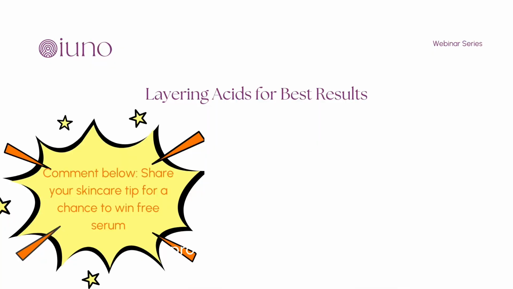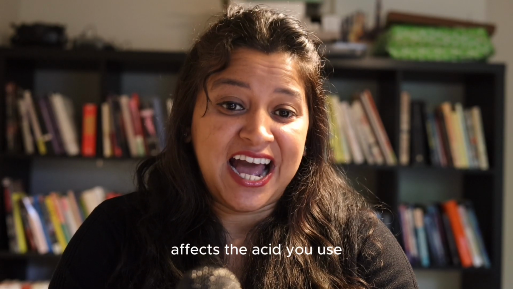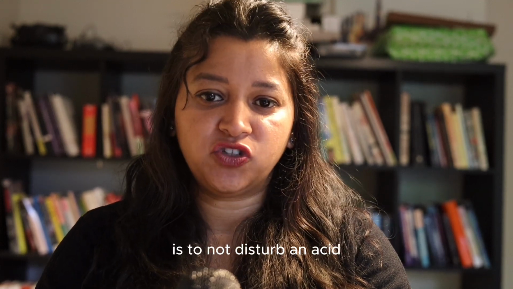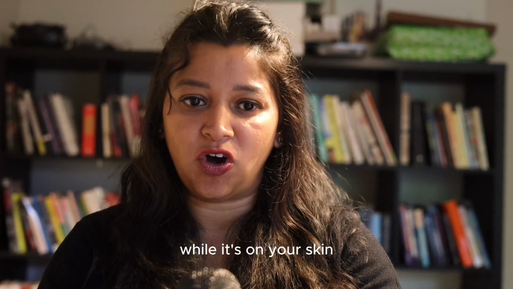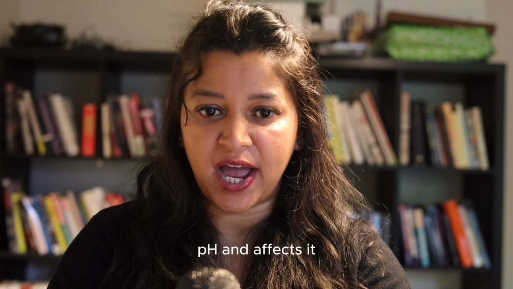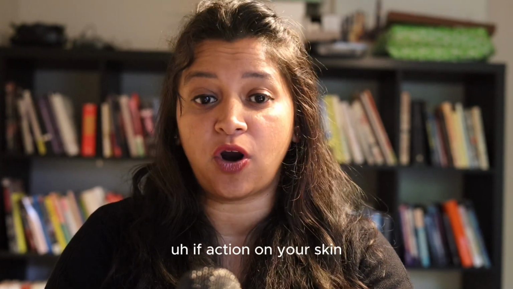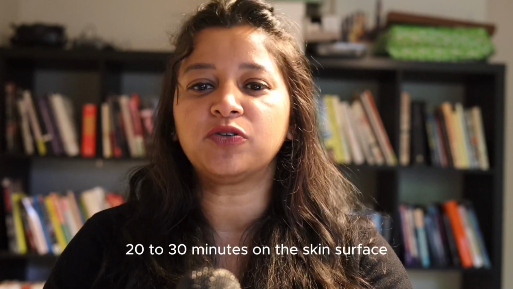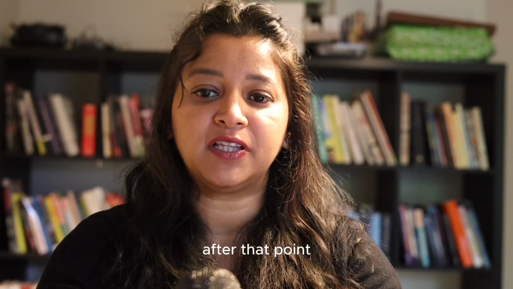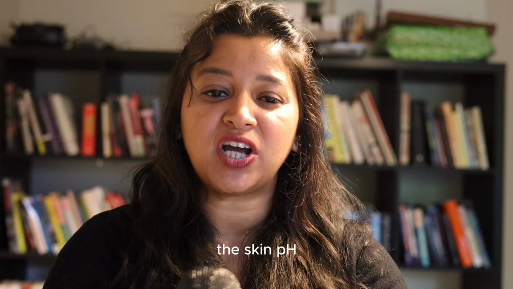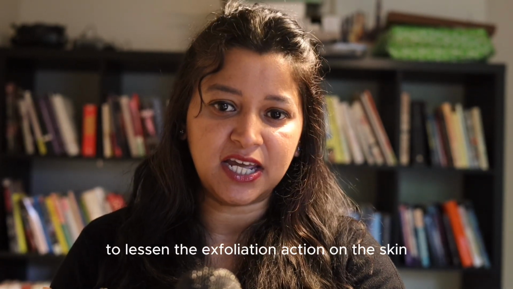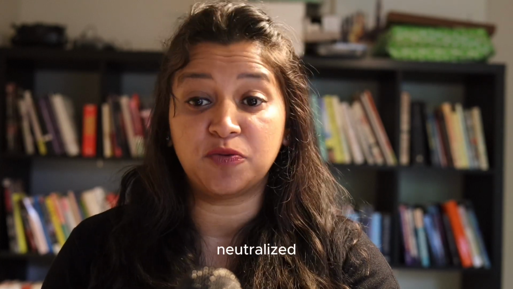Products and wait times. Now, pH affects the skin, affects the acid you use and how it works. Another consideration is to not disturb an acid while it's on your skin, which can alter pH and affect its action on your skin. Generally speaking, an acid is effective for approximately 20 to 30 minutes on the skin surface. After that point, the skin pH has risen enough to lessen the exfoliation action on the skin, and the acid is effectively neutralized by your skin.